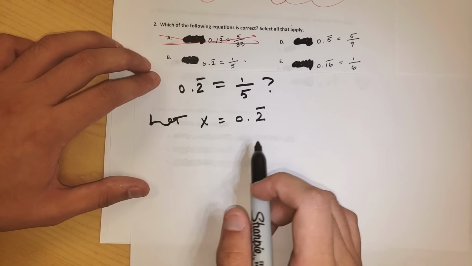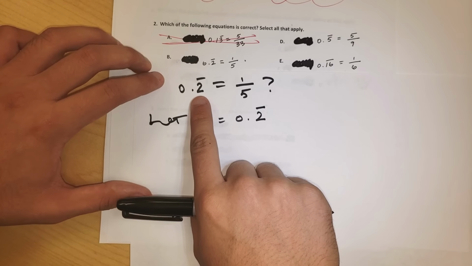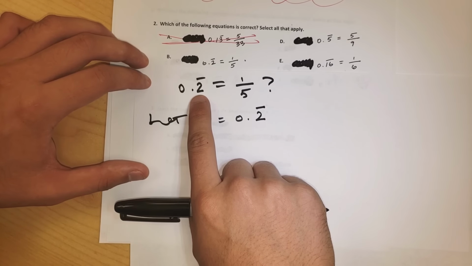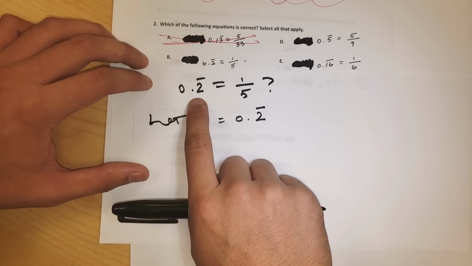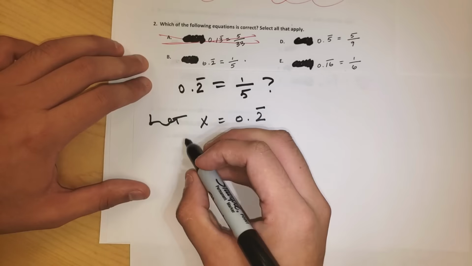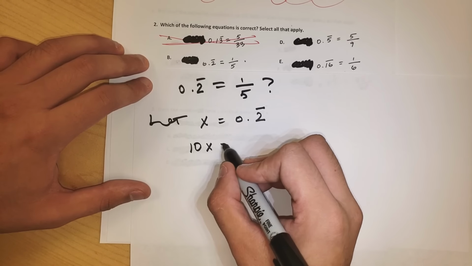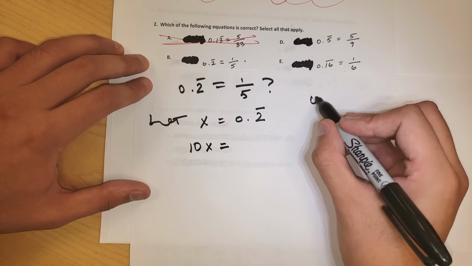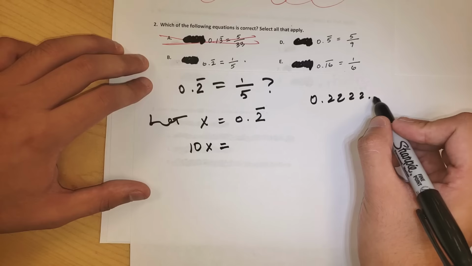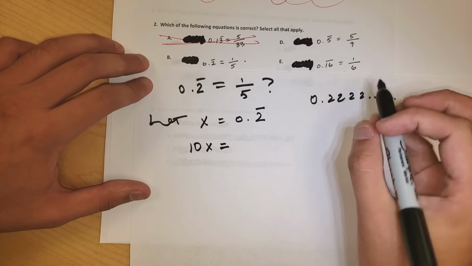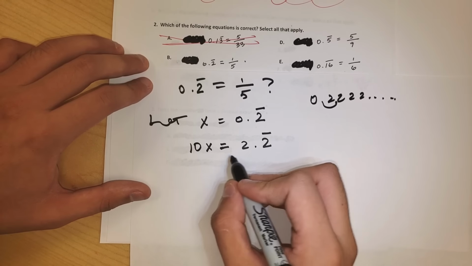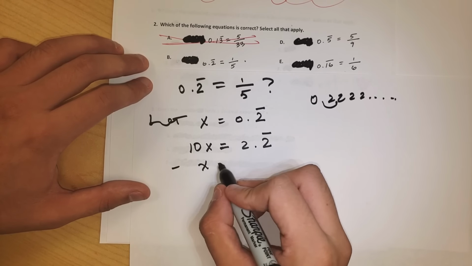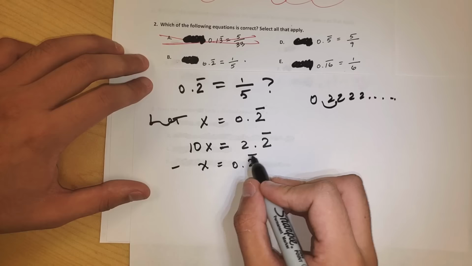Then we need to look at the number that's repeating. In this case, there's only one number repeating. It's going to be 0.22222. So we only need to multiply this one by 10. We only need one equation here. So we're just going to do 10x, which is going to be equal to 2.22222. So you're going to get 2.2 repeating minus the original equation, x equals 0.2 repeating.